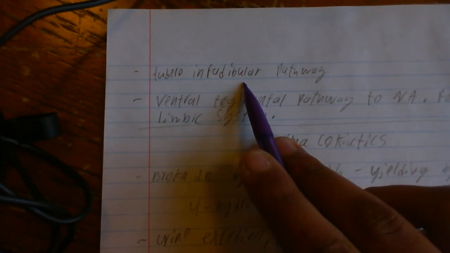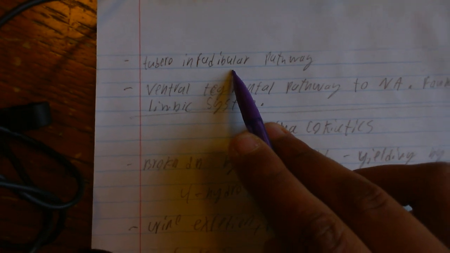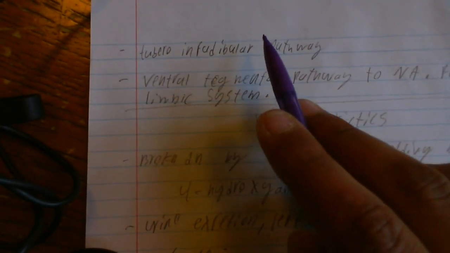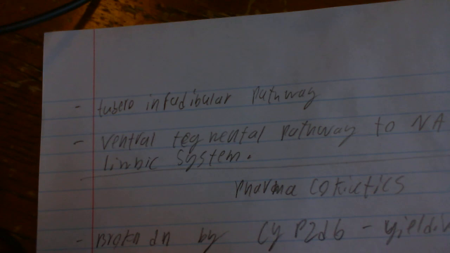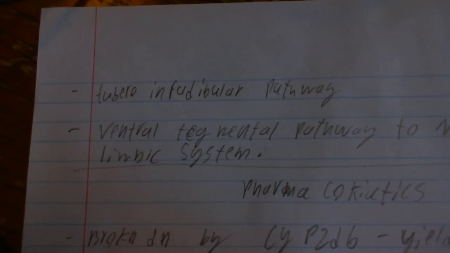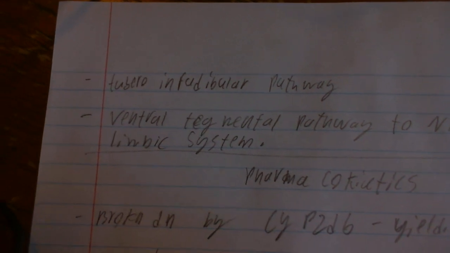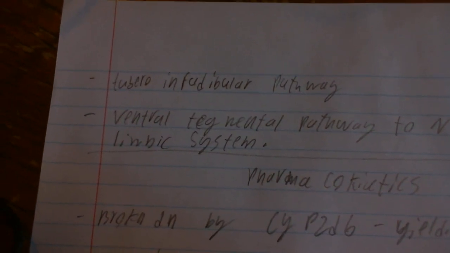And I actually want to bring that back into the tuberoinfundibular pathway. Now, this is not directly related to the classical effects that we see with increased driving motivation. The reason why dopamine is actually produced in the tuberoinfundibular pathway is because it has an inverse relationship with prolactin. For perspective, the tuberoinfundibular pathway is basically the pathway that is found between the hypothalamus and the pituitary gland.